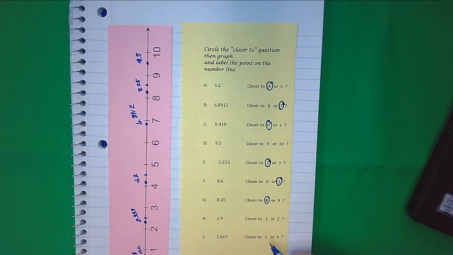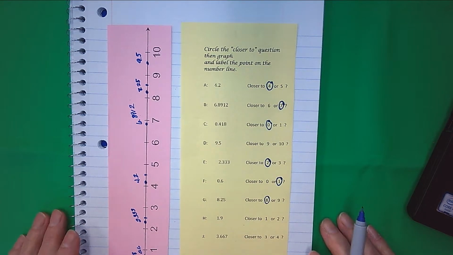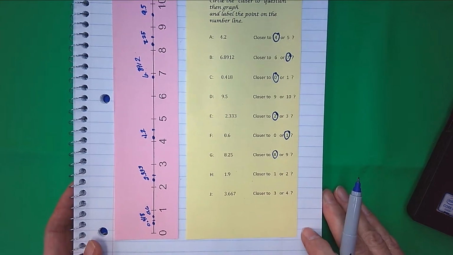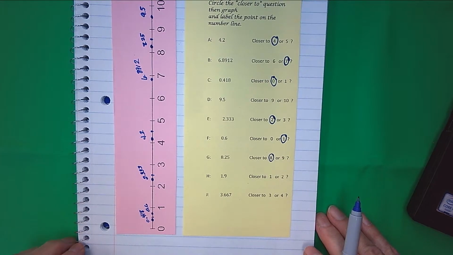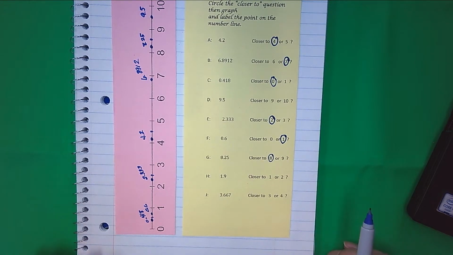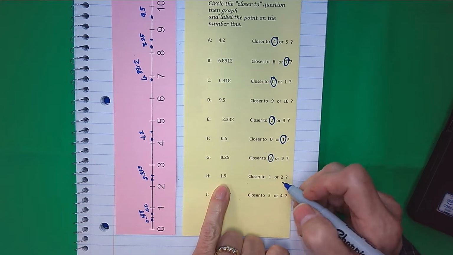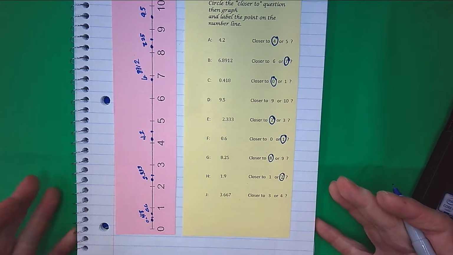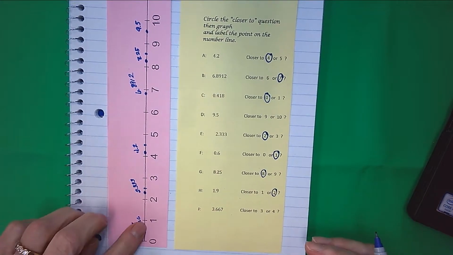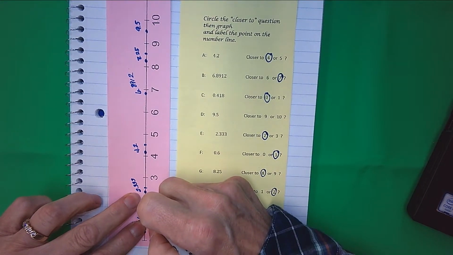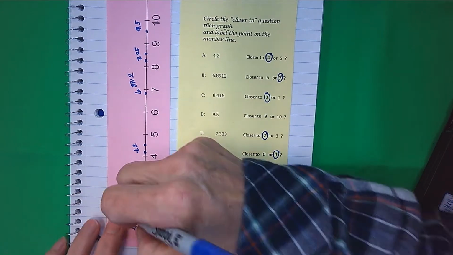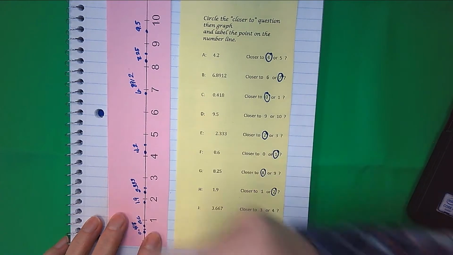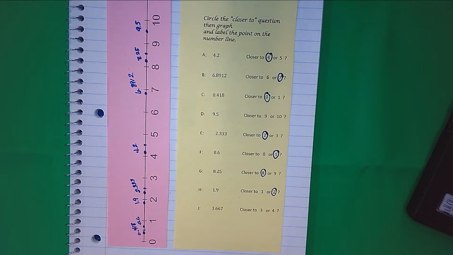All right, why don't you stop the video, give these last two a try, 1 9/10, and 3 and 667 thousandths, and see how you do with those. Okay, so 1 and 9 tenths, $1.90, closer to $2 than it is to $1. So between 1 and 2, $1.90 is going to be a little bit closer to my 2 than it is to my 1, 1.9. How'd you do on that one?